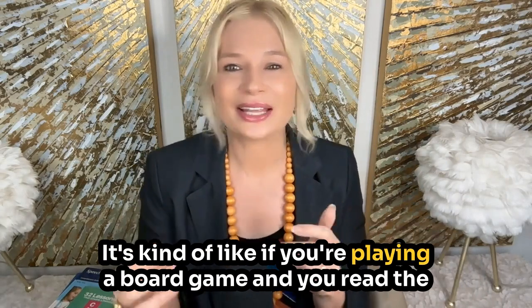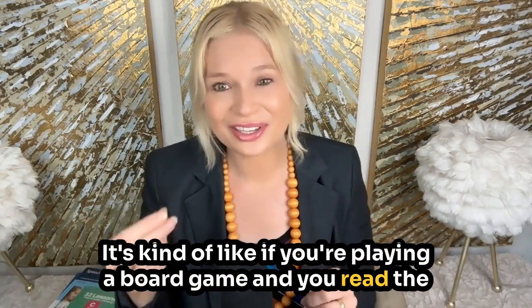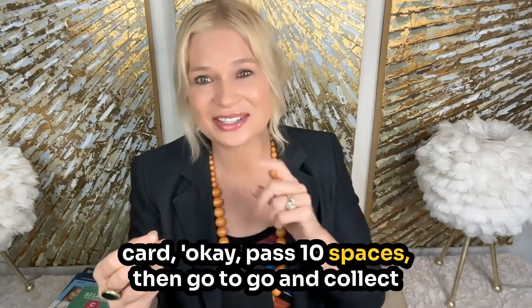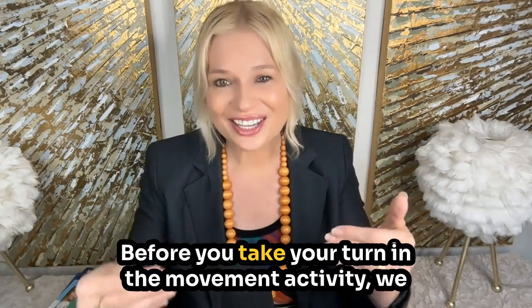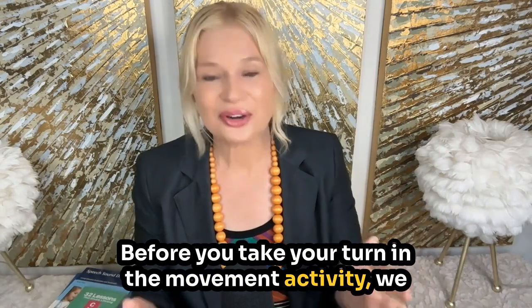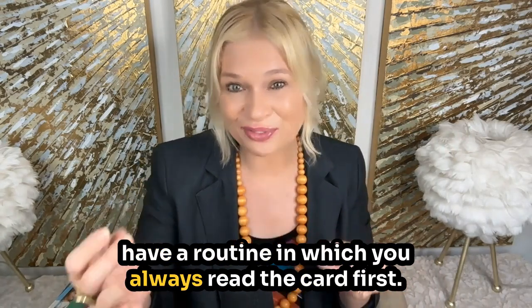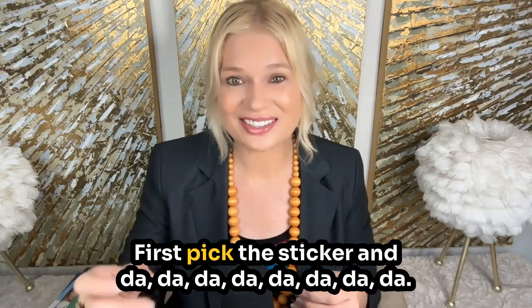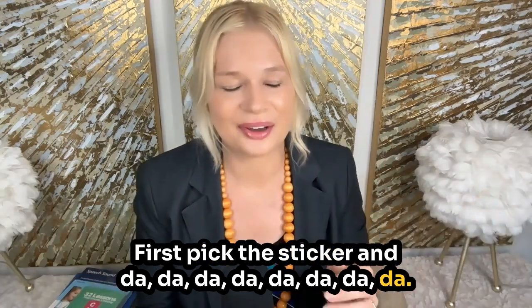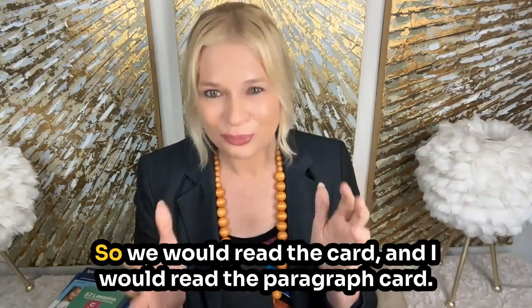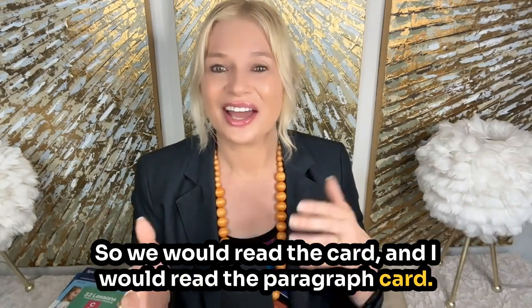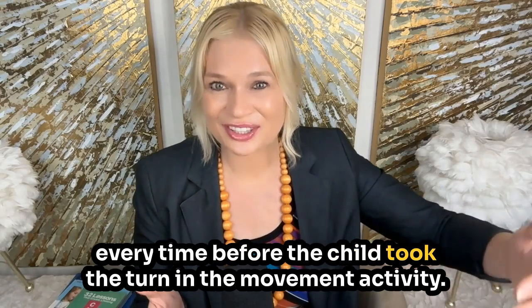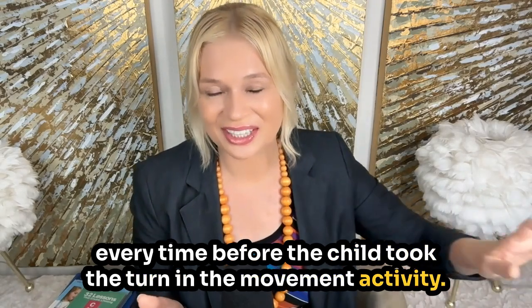It's kind of like if you're playing a board game and you read the card, okay, pass 10 spaces, then go and collect $100, right? Before you take your turn in the movement activity, we have a routine in which you always read the card first. Okay, first pick the sticker and so on. So we would read the card, and I would read the paragraph card every time before the child took the turn in the movement activity.